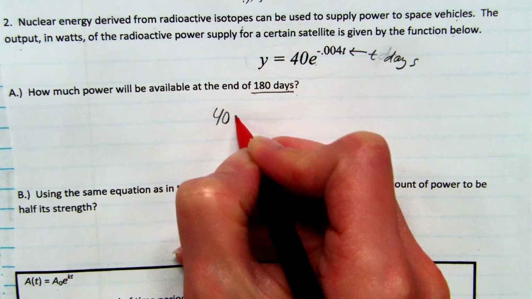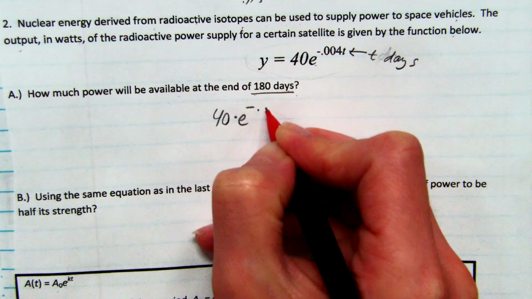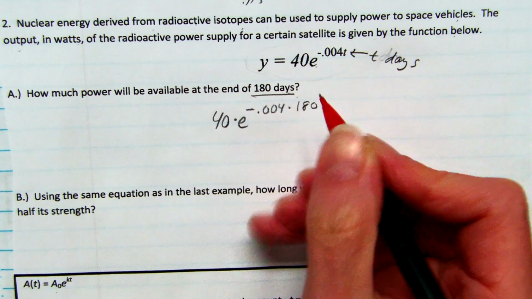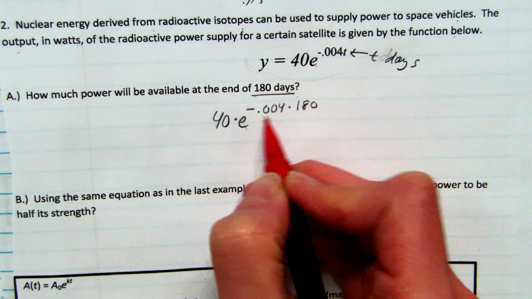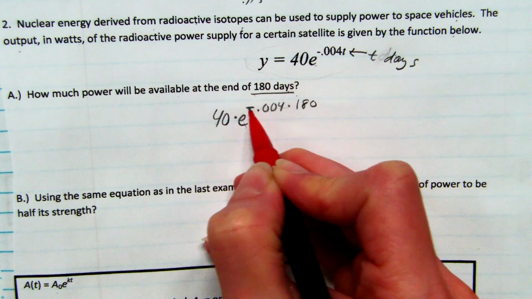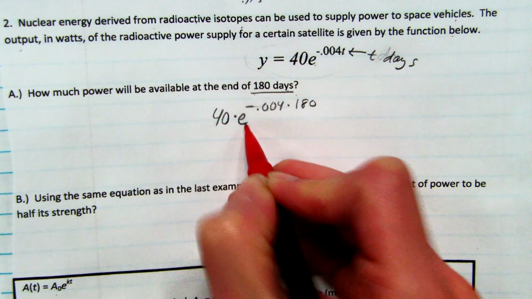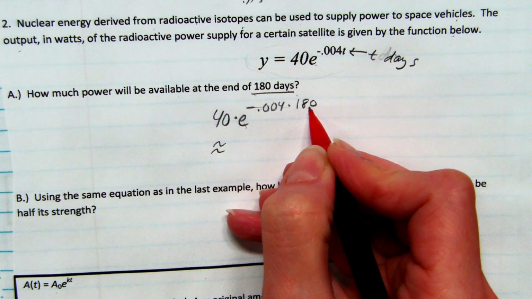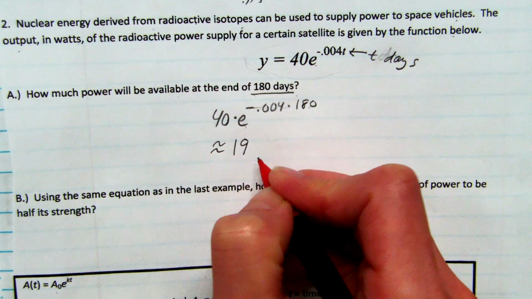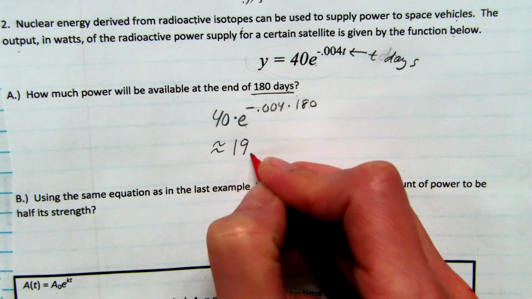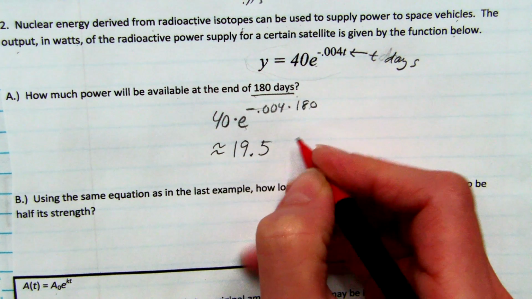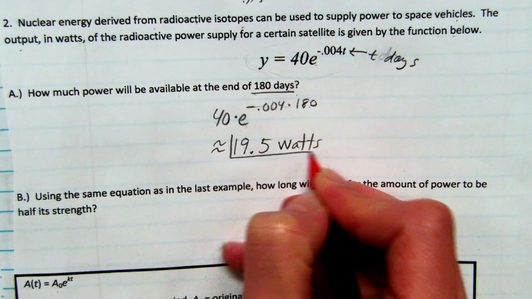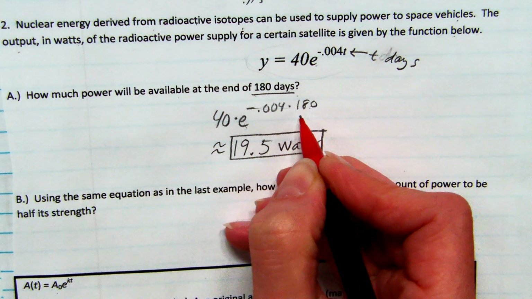So 40 times e to the negative 0.004 times 180. And using those fancy calculators, you should be able to put all of this in. Just remember, all of this is in the power on the e. Some of us were struggling with that before, so make sure all of that's going into the power. So it comes out about 19.47 something. So we're going to round it off to about 19.5, and it tells us that that is watts. So that's how much power is left after 180 days.